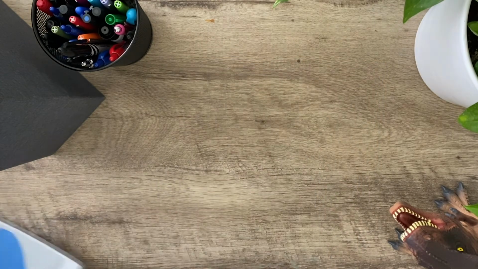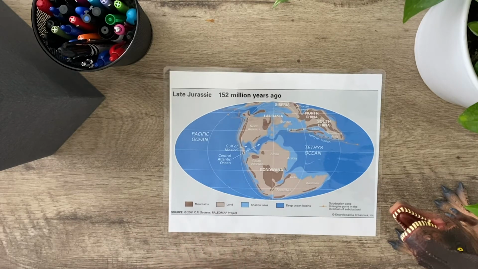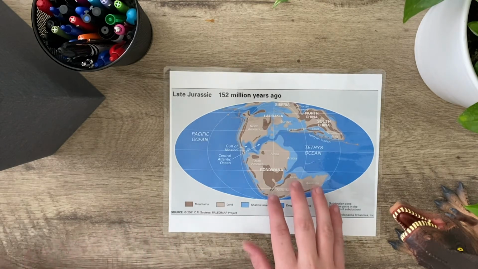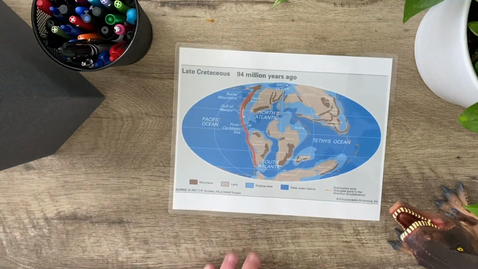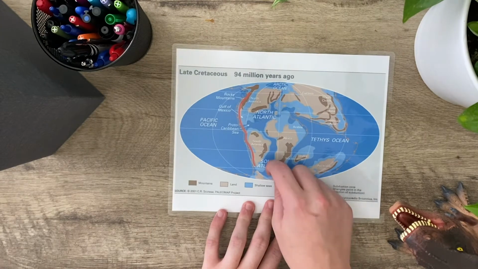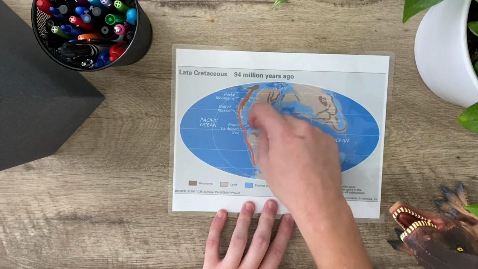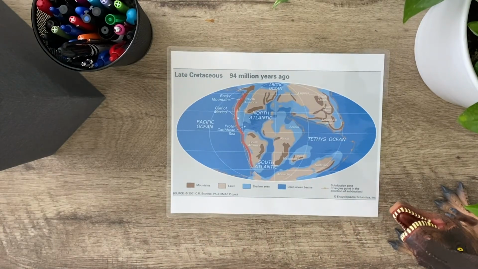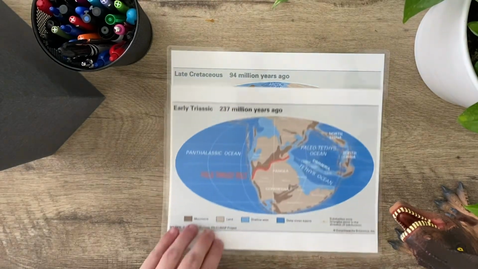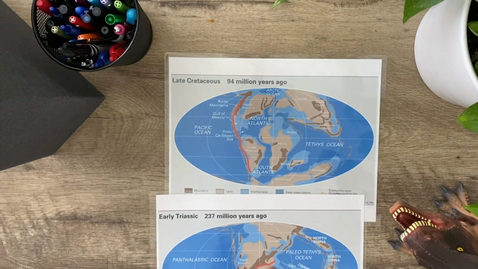If we look at the Jurassic, Pangea begins to break up much more. I don't have the fold thrust belt featured here, but I want you to notice what happens when we shift to the Cretaceous. Now we notice that fold thrust belt has moved from the eastern side, which is kind of underwater right now, to the western side of the United States. So again, early Triassic, the fold thrust belt is on the eastern coast, and now it's shifted to the western coast.